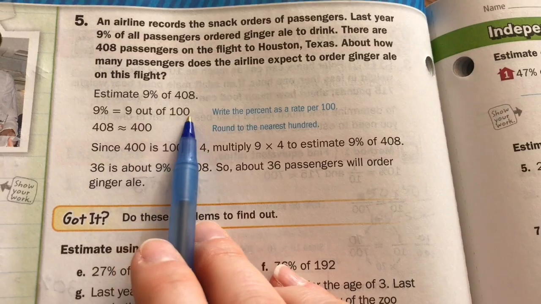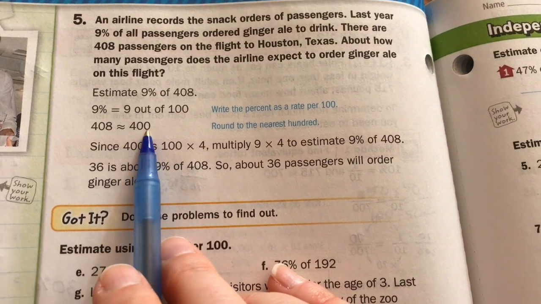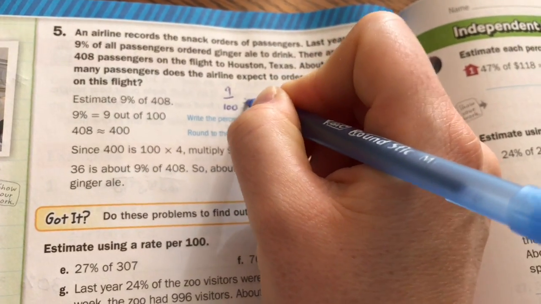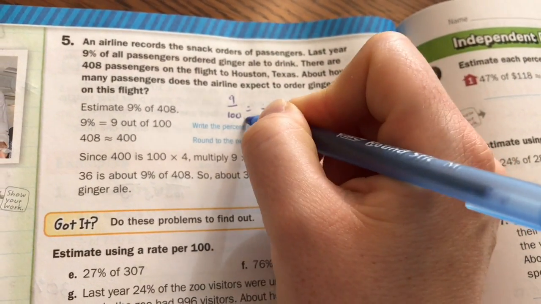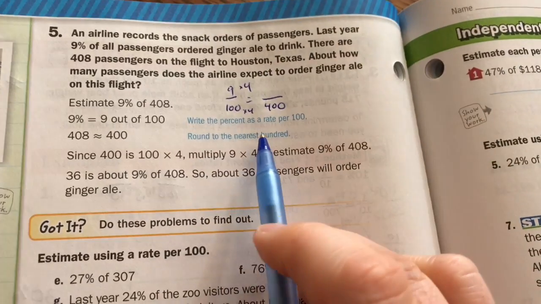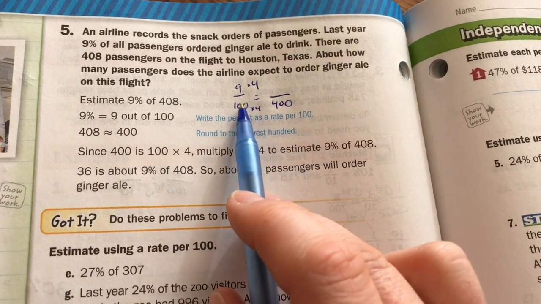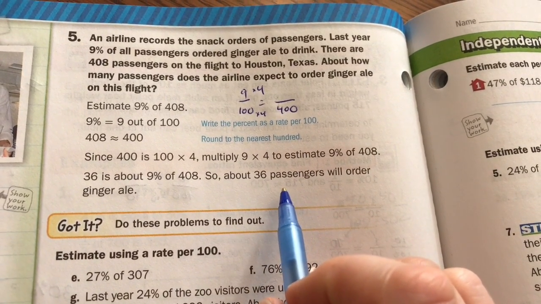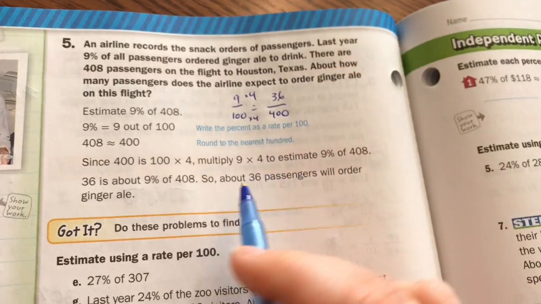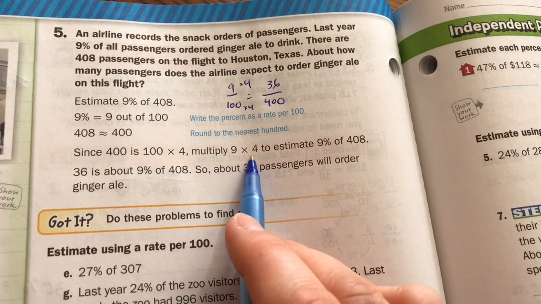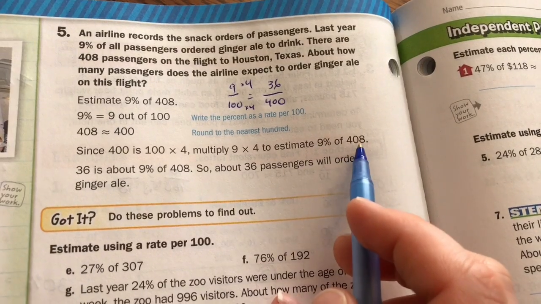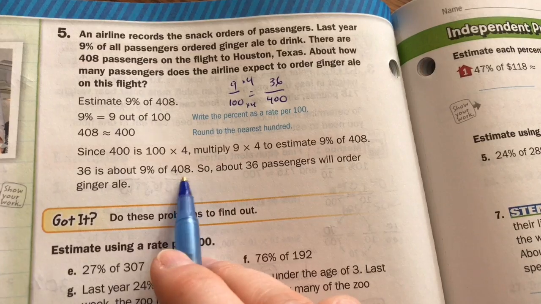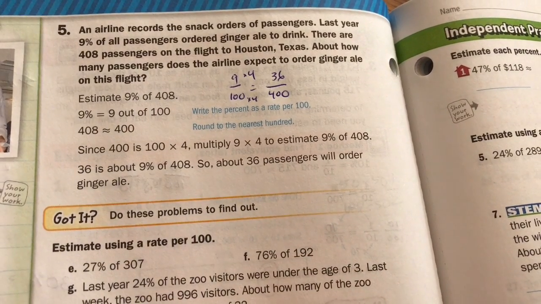So 9 out of 100 is what out of 400? It's kind of like setting up an equivalent fraction. You're just multiplying by 4. So 100 times 4 is 400. 9 times 4 is 36. So that's why they did this here. Multiply 9 times 4 to estimate 9% of 400. 36 is about 9% of 408. So about 36 passengers will order ginger ale.